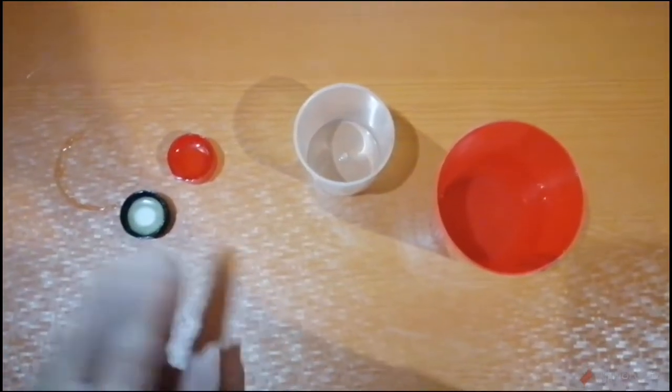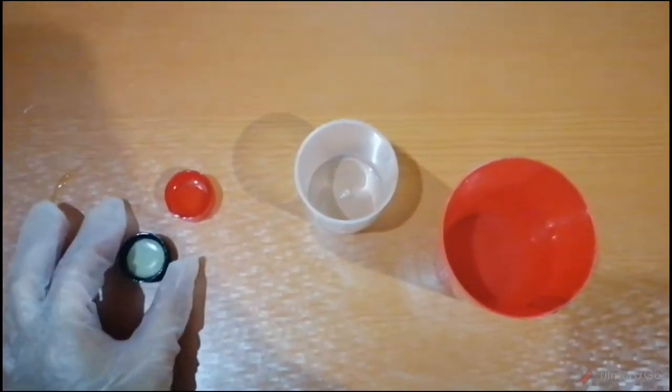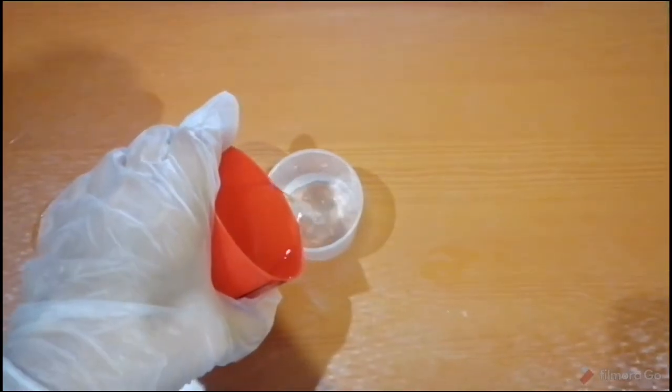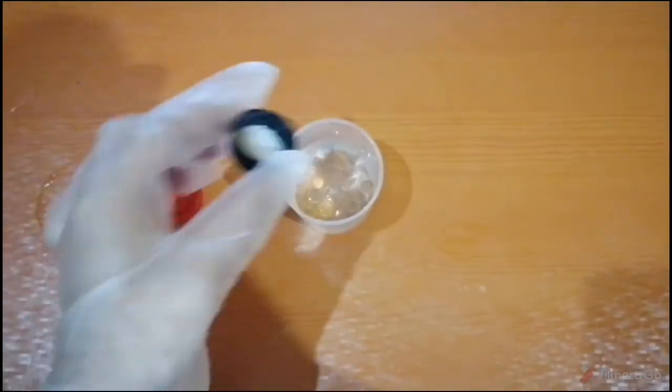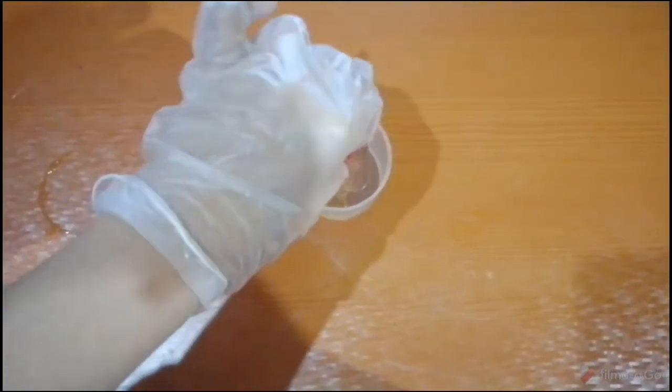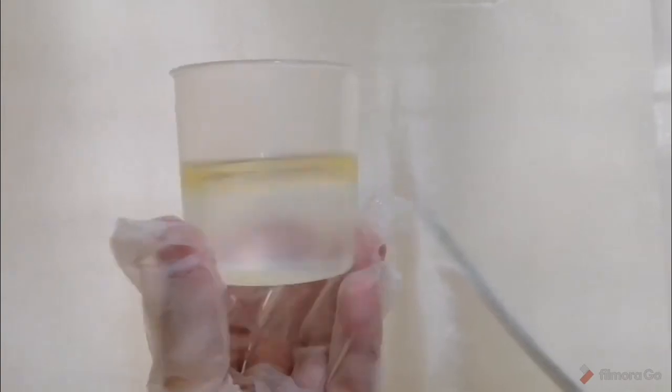So last in the experiment is the oil and water. Oil and water is a heterogeneous mixture because oil and water do not mix, instead forming 2 distinct layers or phases. The oil phase is less dense than the water phase, so the oil floats on top of the water.